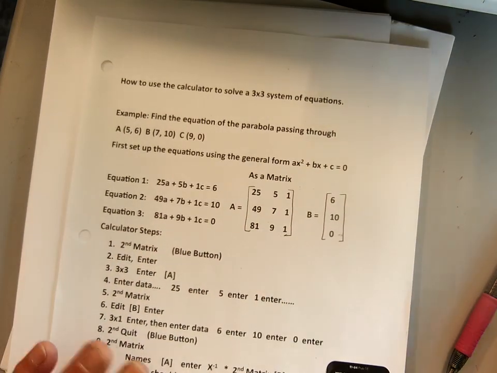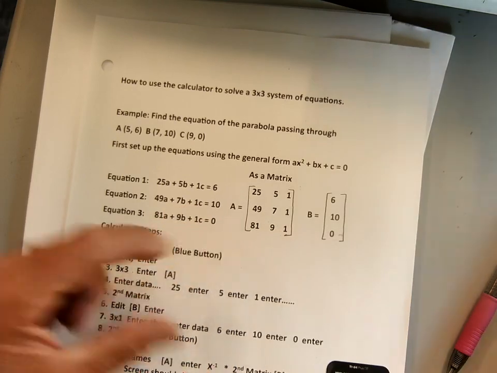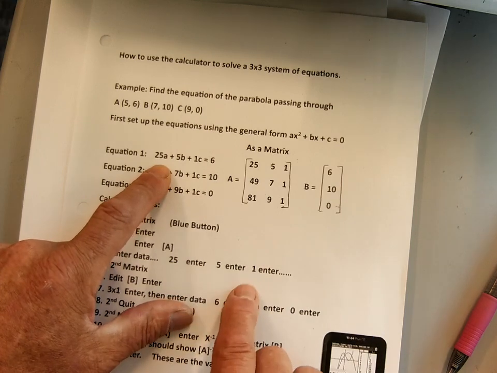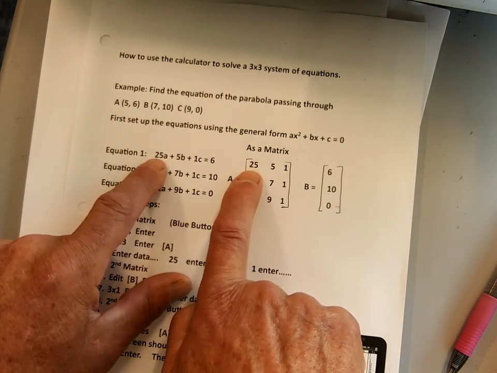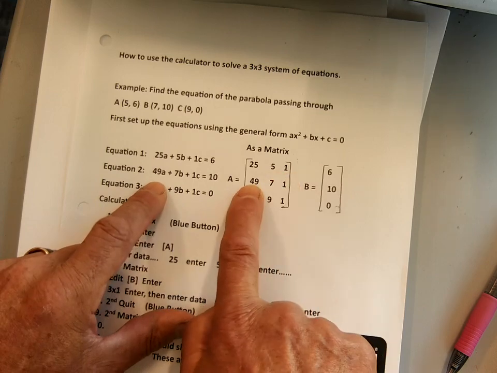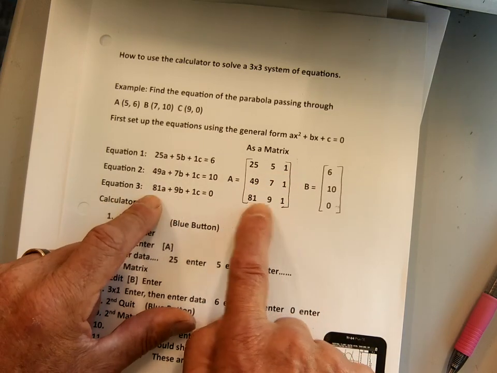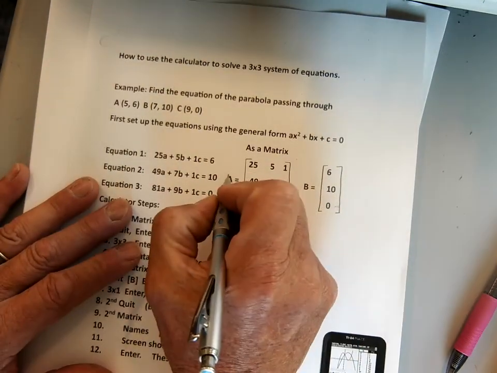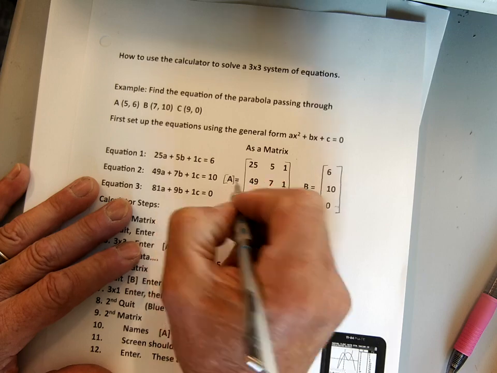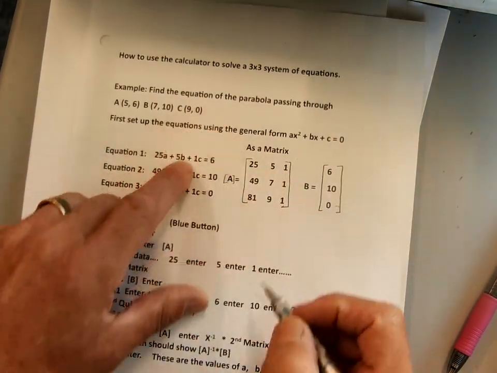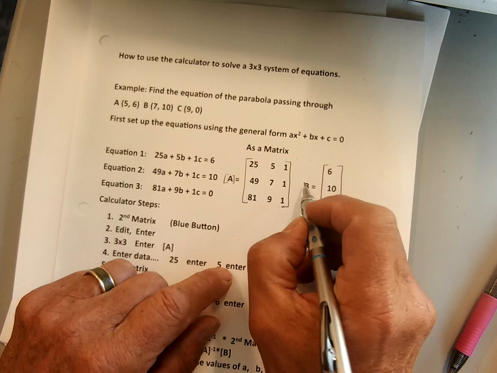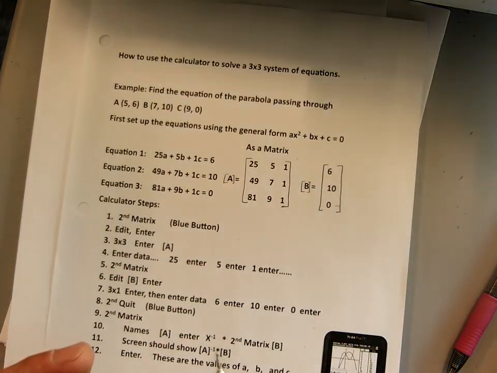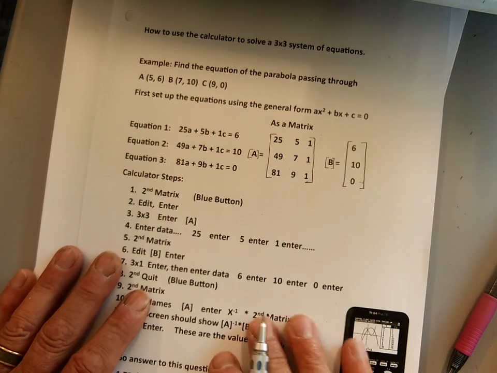So what I do is the calculator doesn't take variables, but it holds numbers in things called matrices, okay? So I make a matrix. All of these matrices are just the numbers without the variables. So 25, 5, 1, 49, 7, 1, 81, 9, 1. That's matrix A. And then I made the same thing on matrix B, which is the answer matrix of the 6, 10, and 0. That's matrix B. They're called matrices. Matrices are just kind of like boxes that hold numbers. What do we do with these numbers?